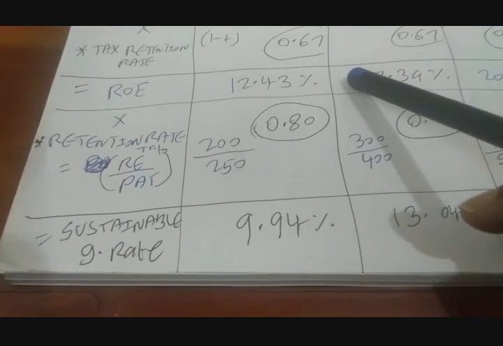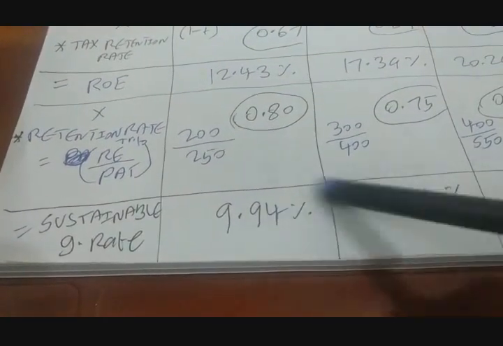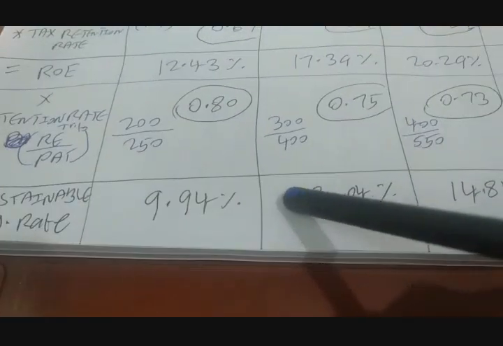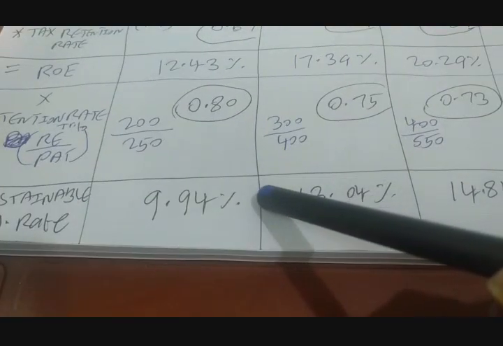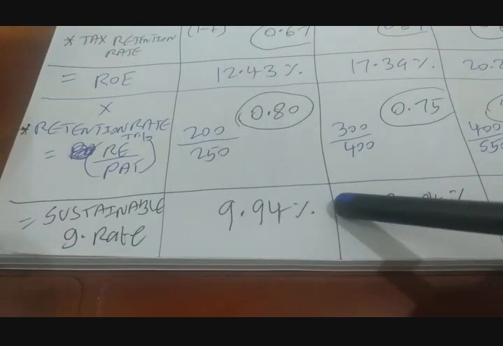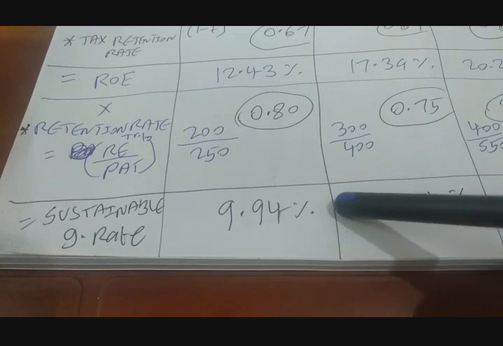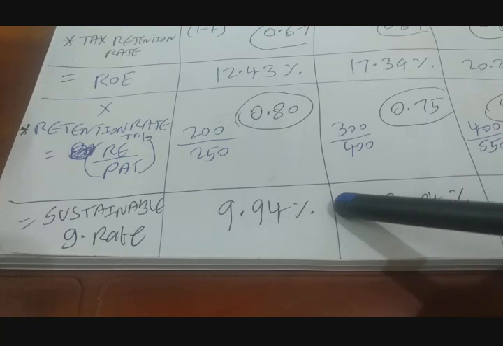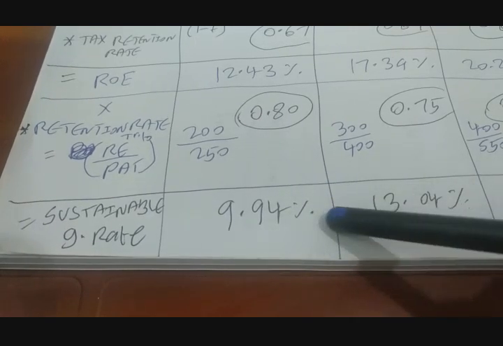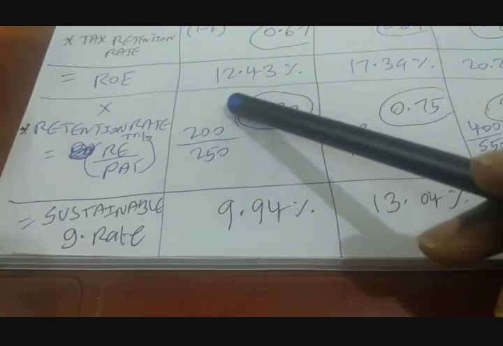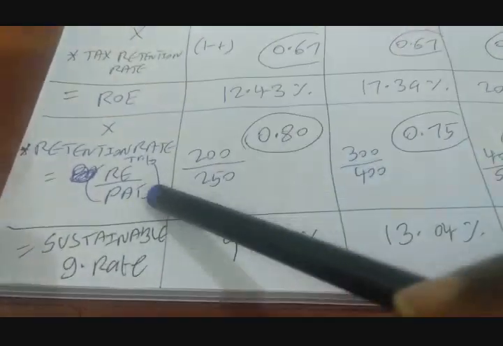From there, I want to take you to sustainable growth rate. Before we talk about it, let us understand what it means. Sustainable growth rate refers to the rate of growth at which a company can grow without borrowing money or raising money from external parties. That means using your own money, how much is the maximum growth rate you can attain. That is your sustainable growth rate. The formula for that is very simple. It is nothing but ROE into retention rate.